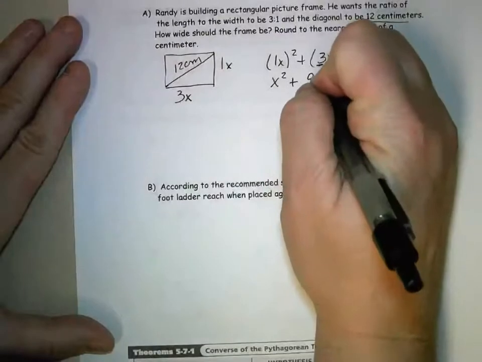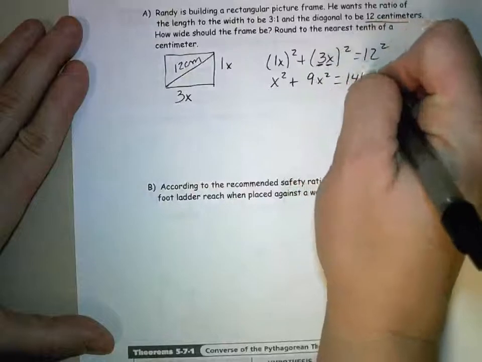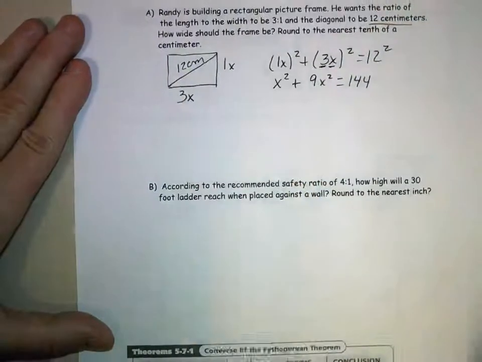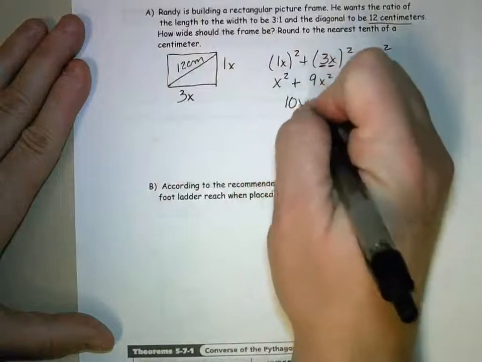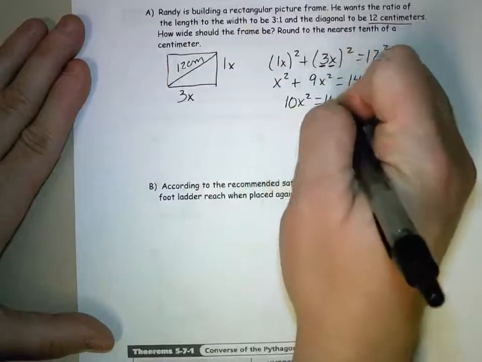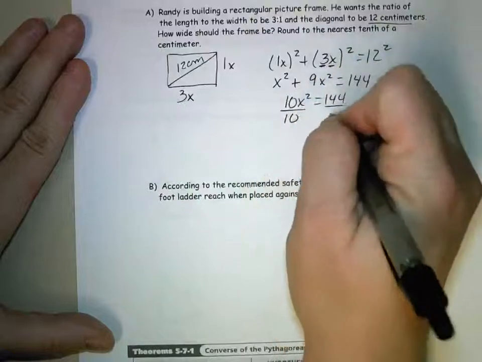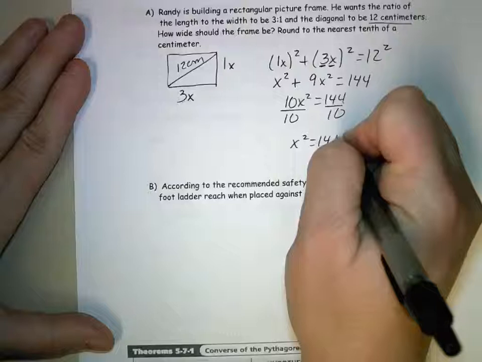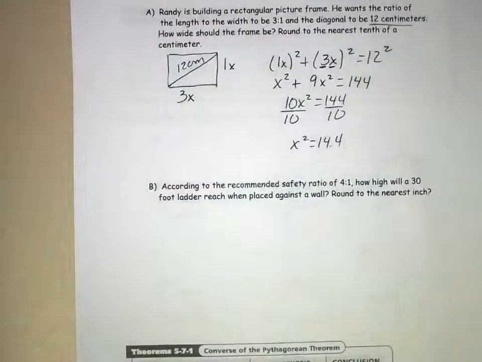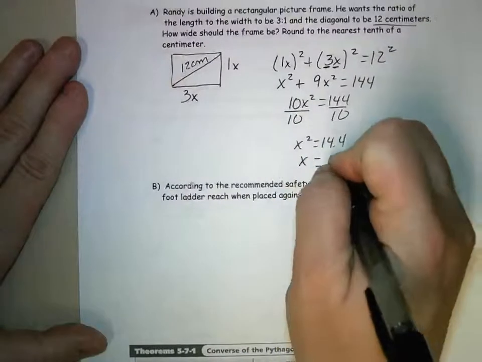So that becomes 9x squared equals 144. 1x squared plus 9x squared is 10x squared. Then you divide both sides by 10. And when you square root that, I'm going to call that 3.8.